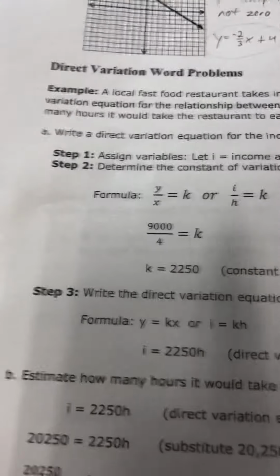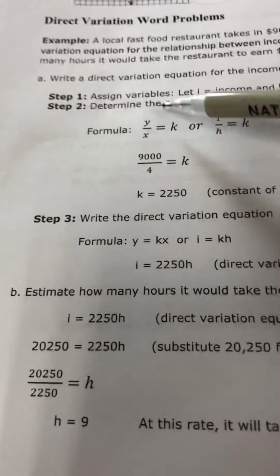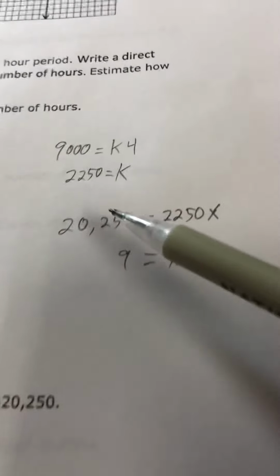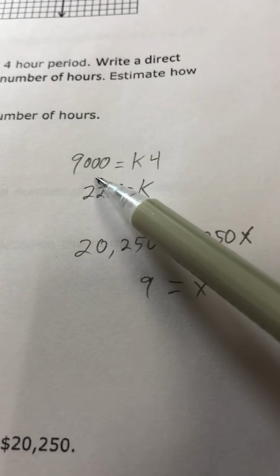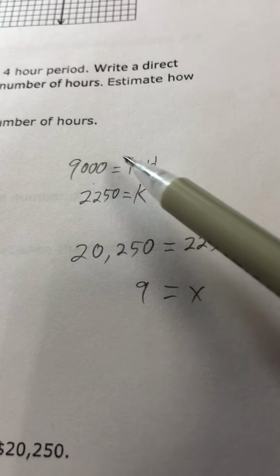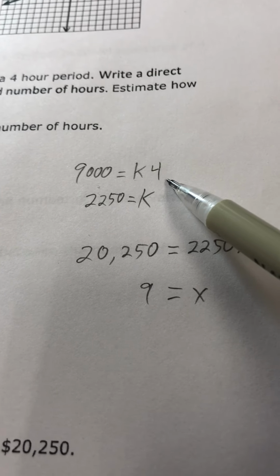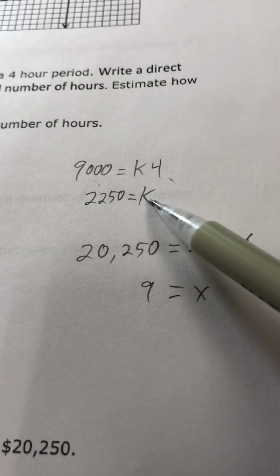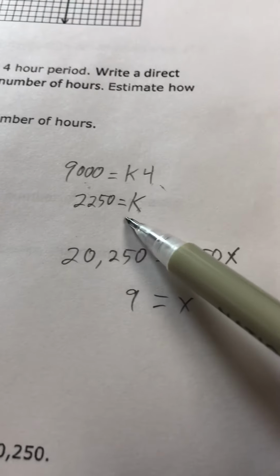All right, moving on. There's an explanation of word problems that you can go over. I'm just going to explain it to you. They take the problem up above: a local fast food restaurant takes in $9,000 in a 4-hour period. Write a direct variation for the relationship between the income and the number of hours.